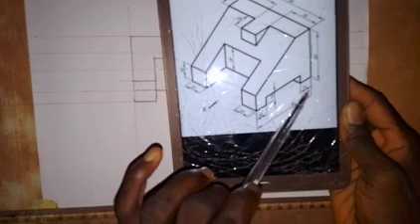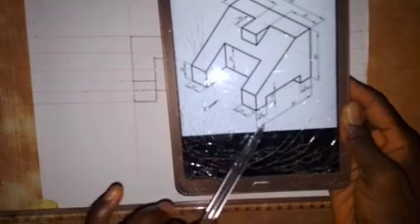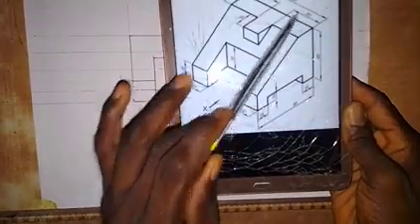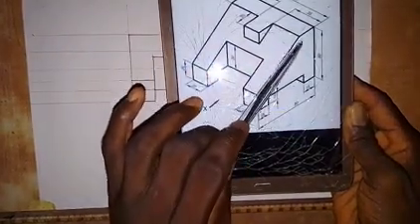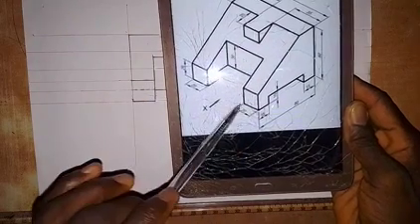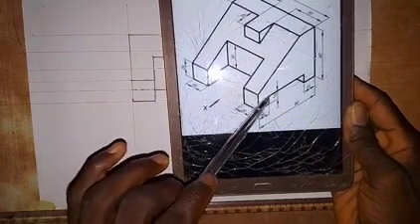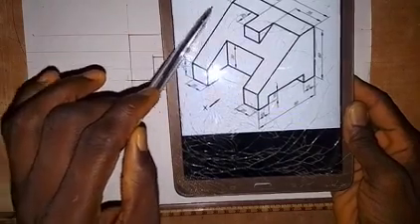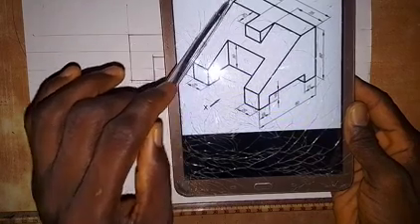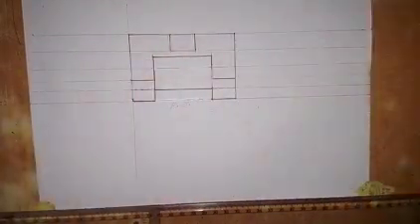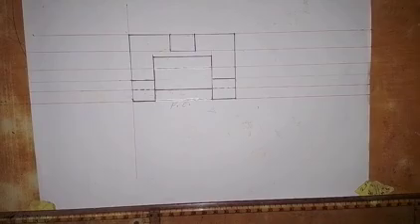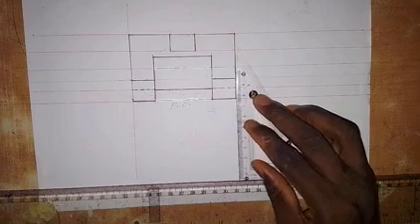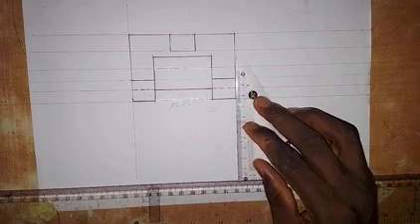The distance from here to here is 80 millimeters, and then we are going to have this part hidden here in the top view, and this will also be hidden in the top view. We also have that distance from here to here is 20 millimeters. Those are the things we are going to put together to get the plan or the top view of this object. First of all, we need to draw a vertical line.